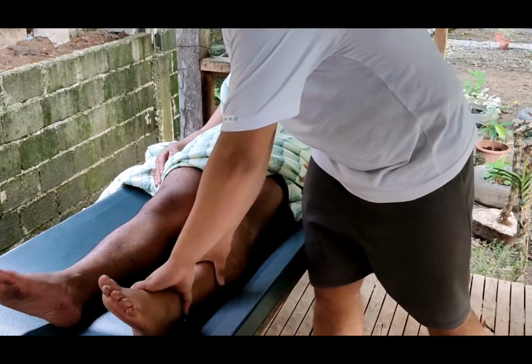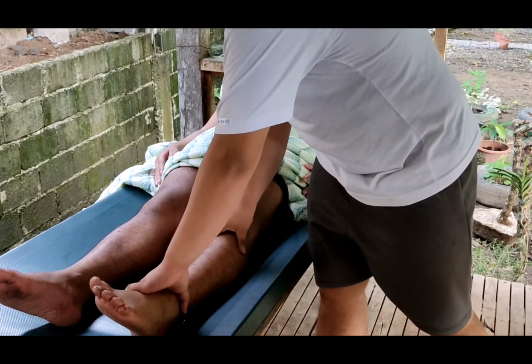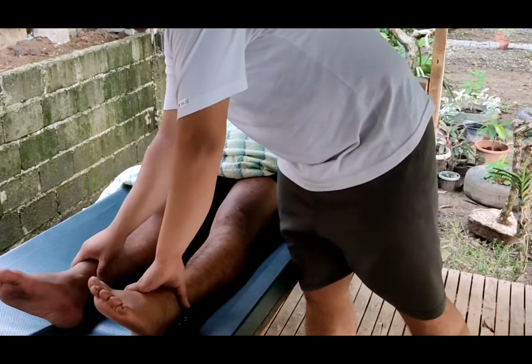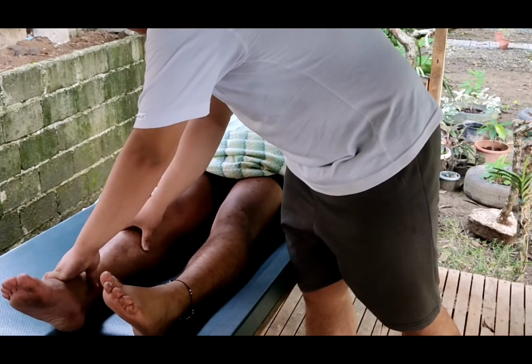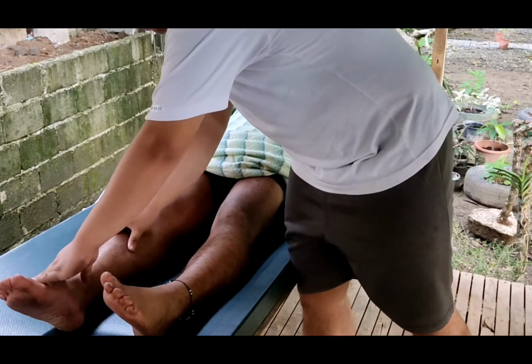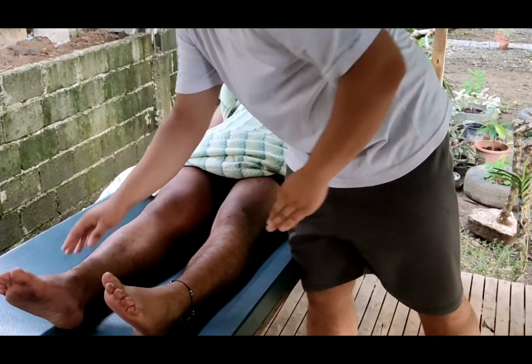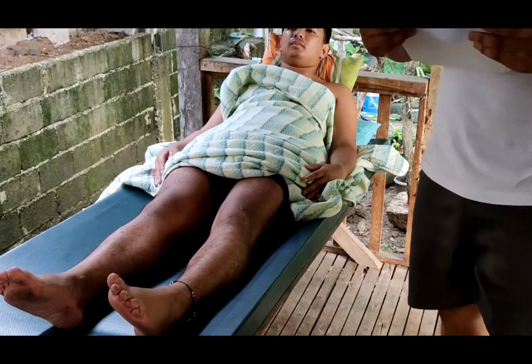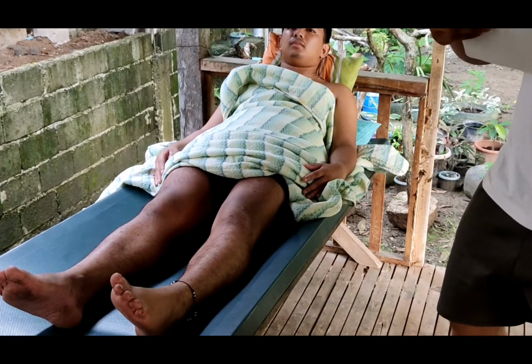Okay, so the next is we're going to palpate the calves for any tension or firmness. So we're going to palpate the calves. There's no tension. Does it hurt, sir? No. Okay. Does this hurt? Okay, tell me if something hurts.